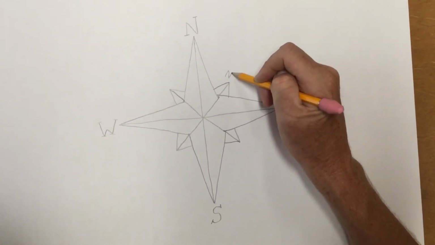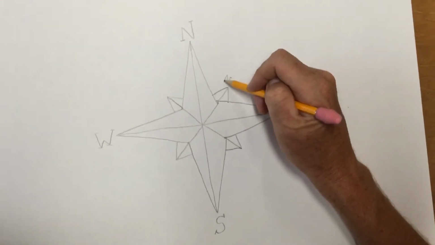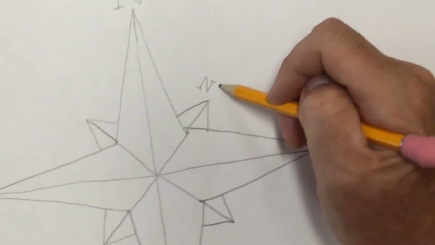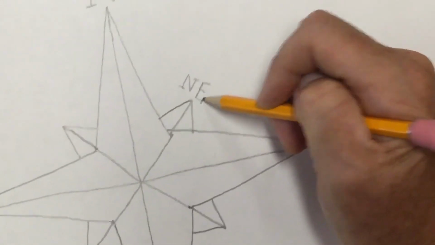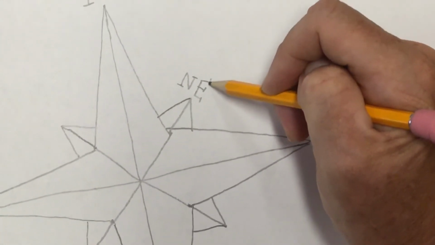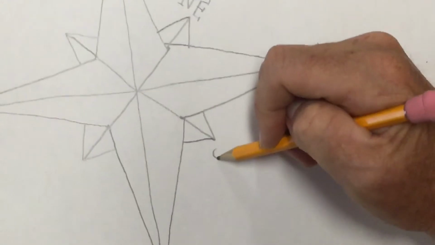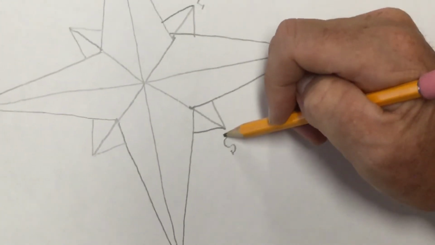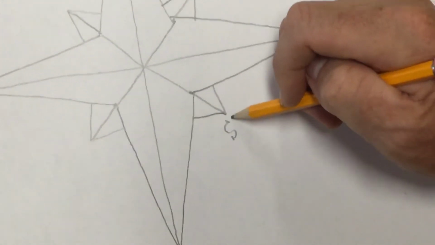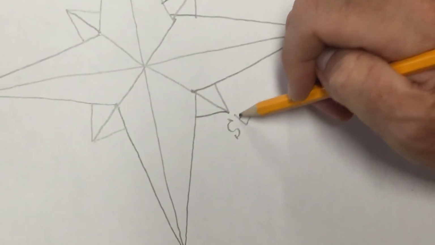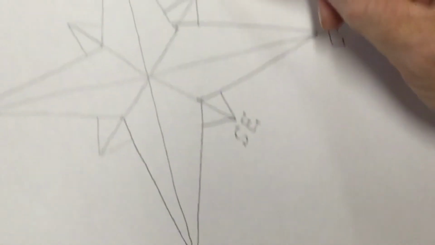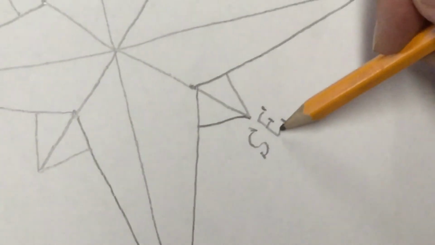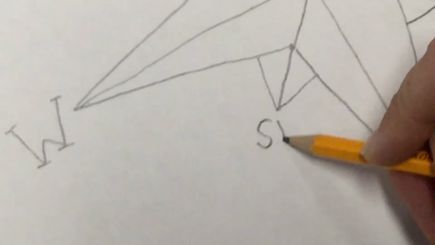Map making has a lot of art involved in it. So you want to make your map not only informative, but you want it to look nice too. So any little thing like this that makes it look a little fancier or more decorative. Okay, these are the cardinal directions. Northeast, southeast, southwest.